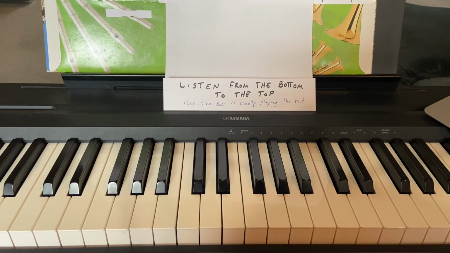That will give you a hint into what the chords are, because a lot of times in pop music, I would say about 80% of the time, the bass is going to be playing the root of your chord. And we'll get into exceptions of that in a little bit. But what I'm going to do now is I'm going to play a backing track, and I'm going to try to sing with the bass part.